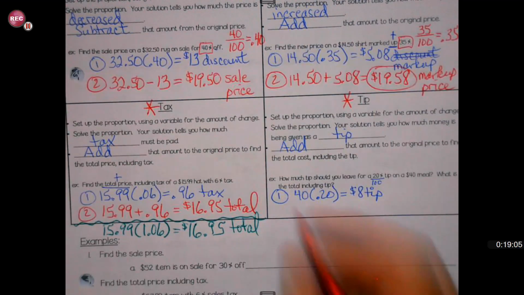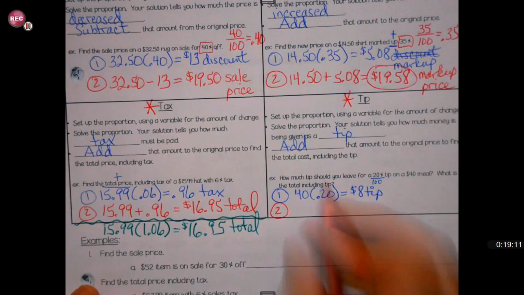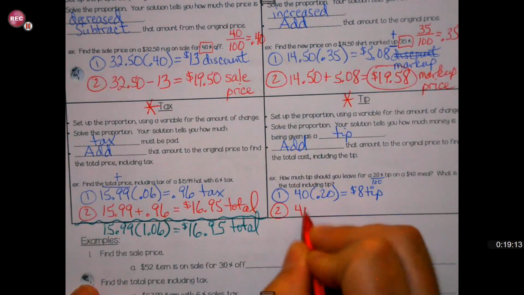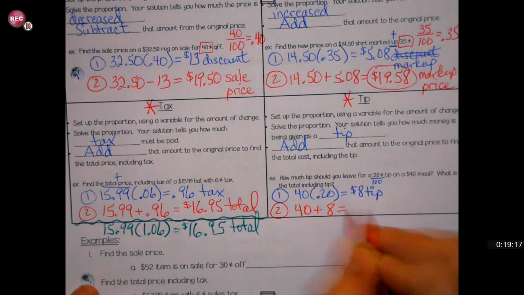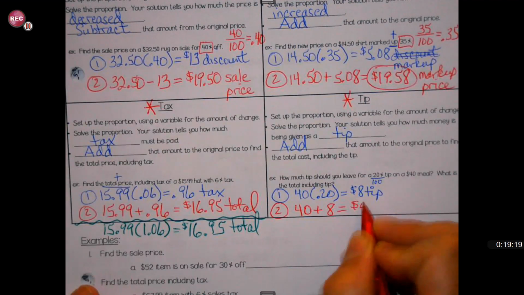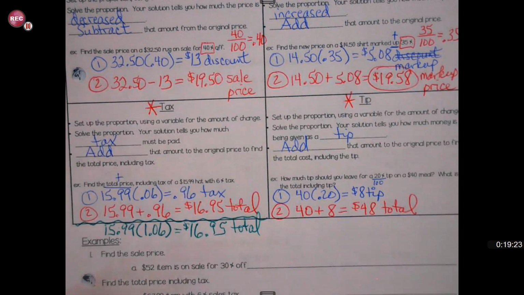If the service is good, I have no issue with that. And then the total would be my meal price plus my tip. And that's what we'd be paying out.